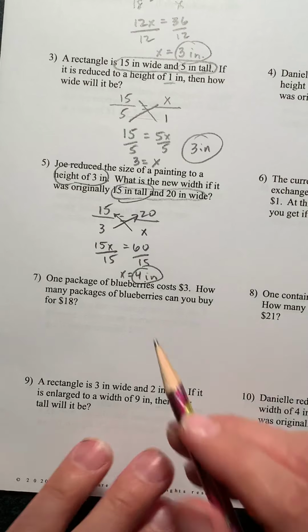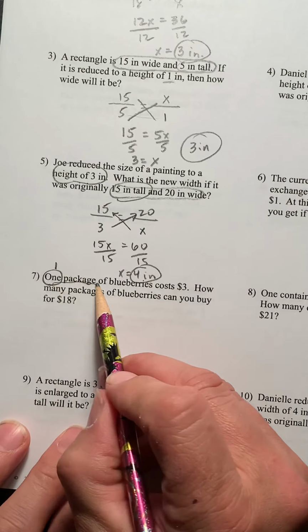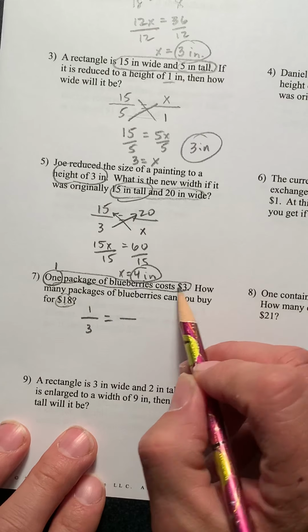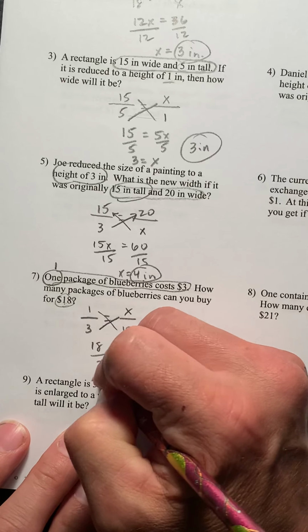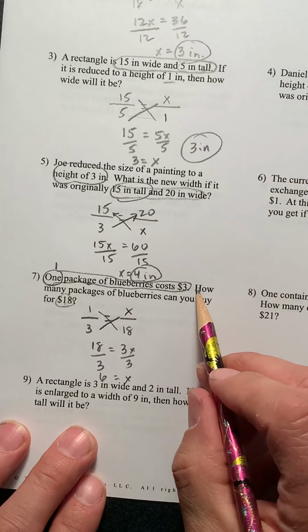Question number 7. I've got a hidden number here, it's a 1. 1 package is tied to $3, right? So the 1 and the 3 need to be connected somehow. And then the question is, well, how do I deal with the 18? Well, 18 isn't measured in dollars. It doesn't match the 1 package, but it does match the $3. They have the same label. And so the 18 and the 3 have to be tied together. And once you get those in the right places, when I cross multiply, I end up with 18 is equal to 3x. When I divide by the 3, I'm going to get a 6. They want to know how many packages I can buy. I can buy 6 packages.